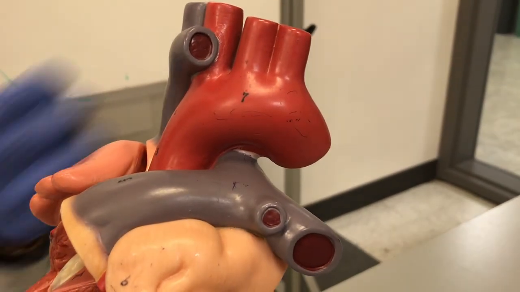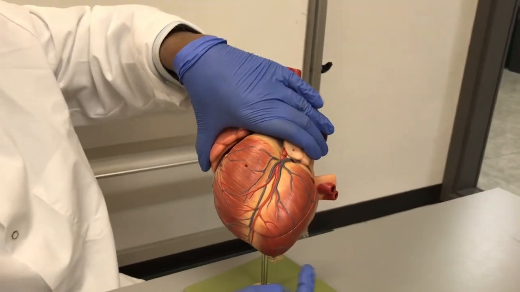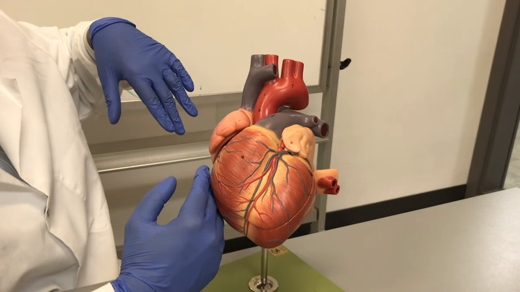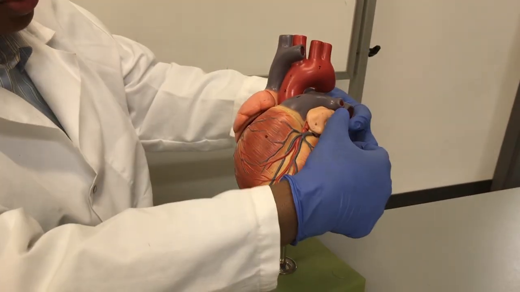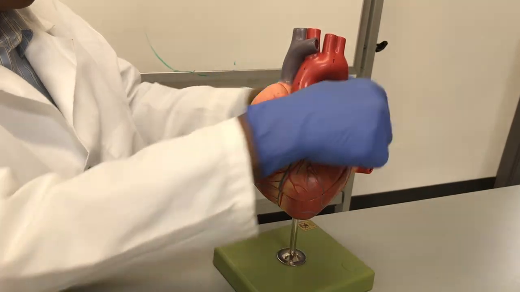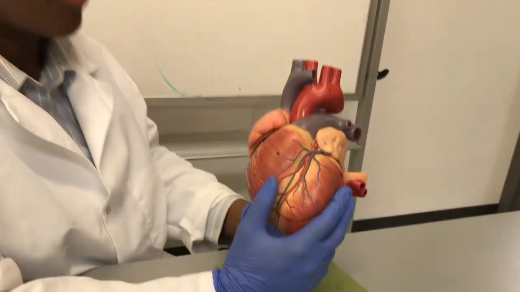All right? Again, this is the heart, the apex, and this is the base, the left side, the right side, the left ventricle, the right ventricle, the left atrium, the right atrium, and all these are different blood vessels, bringing the blood to the heart and taking away from the heart.